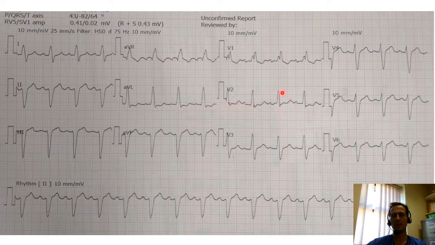Another way of remembering right versus left bundle branch block, if you want to make it very simple, is that there's predominantly R wave in V1. Predominantly R wave in V1, R for right, right bundle branch block. If it's predominantly negative, then it's left bundle branch block because it doesn't begin with R if it's an S or a Q wave.